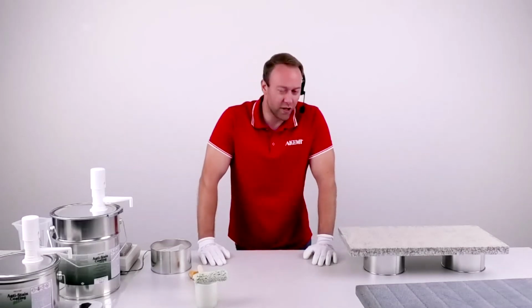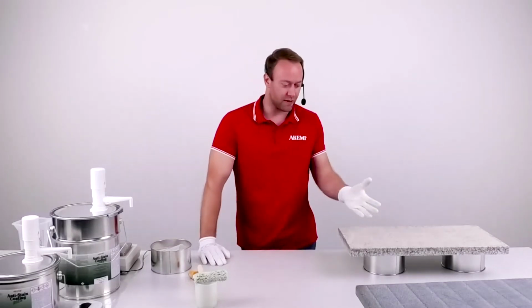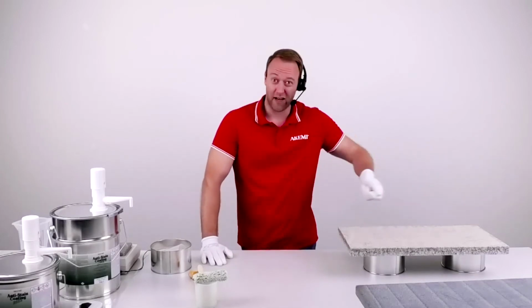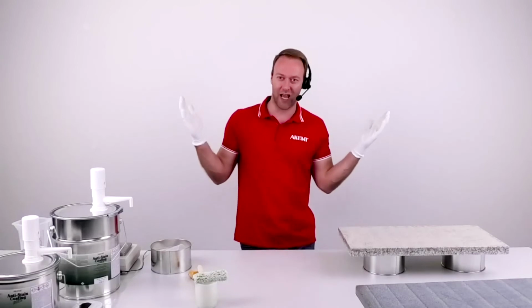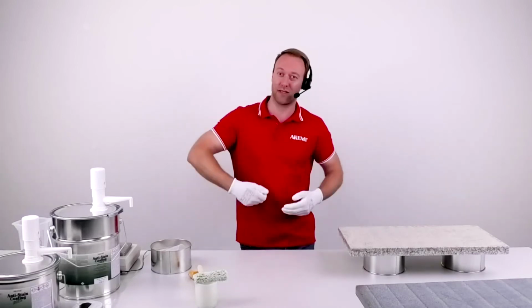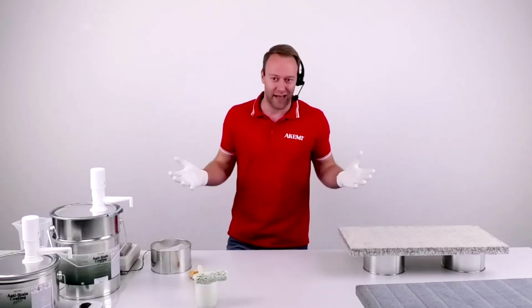40 degrees is usually not a problem. It becomes quite good to spread with the roller. Of course, I would apply it in the shade, not in direct sunlight, because then you really have to hurry. That's the only reason.